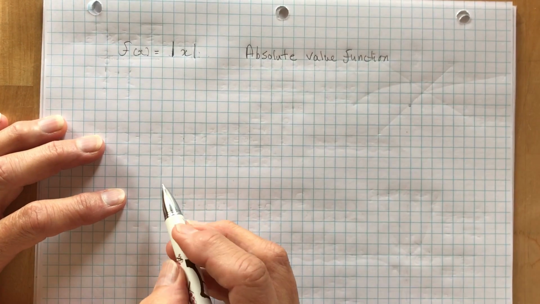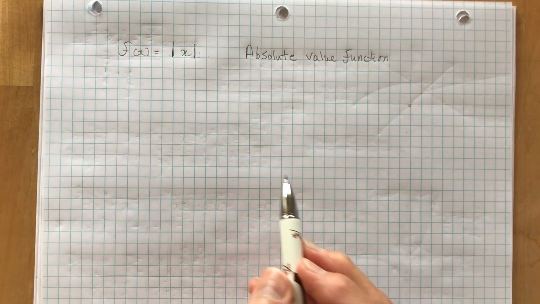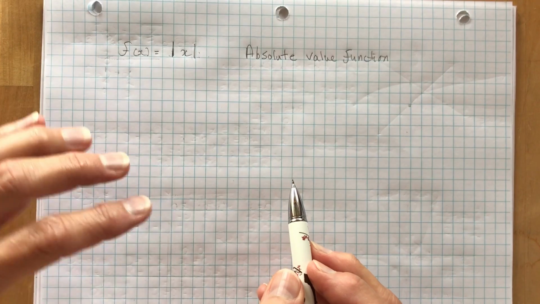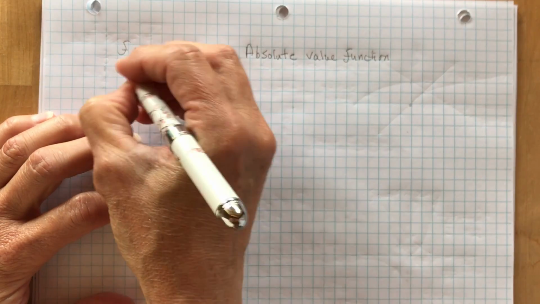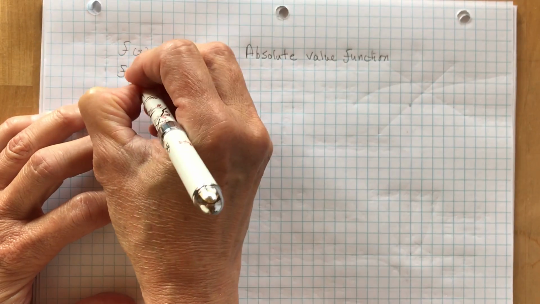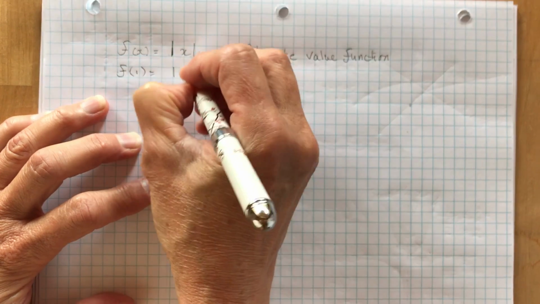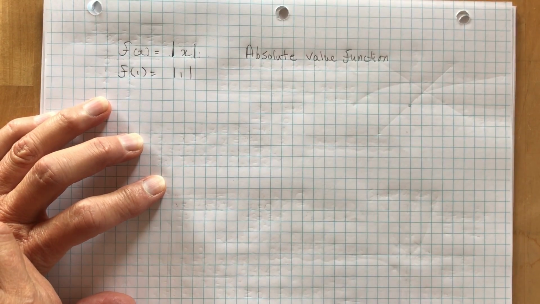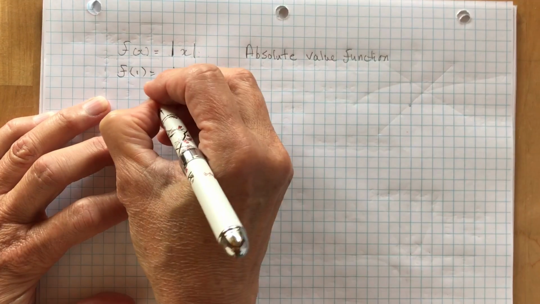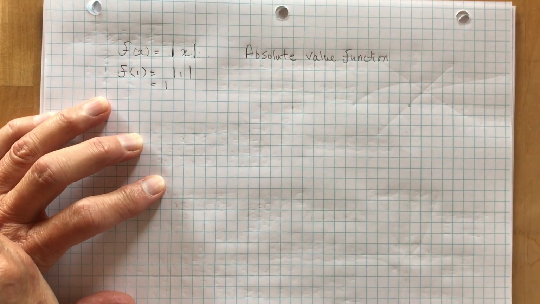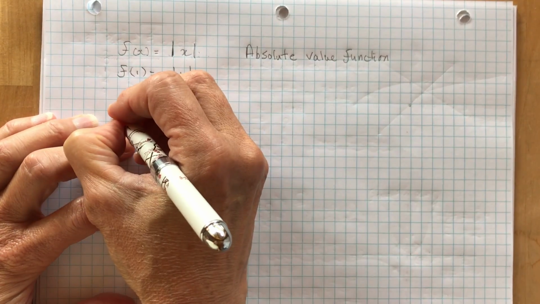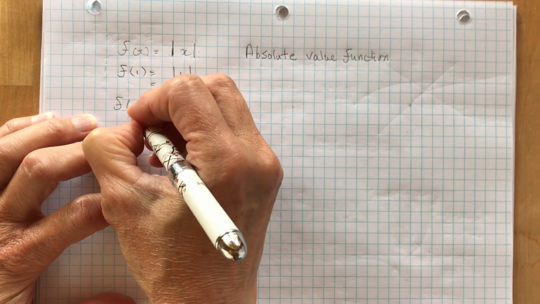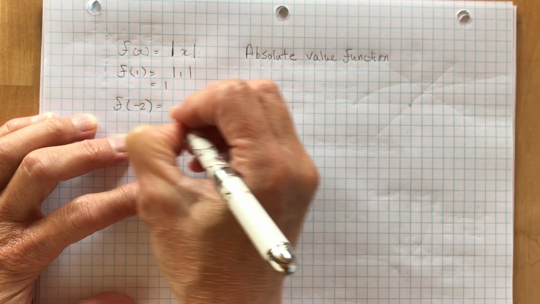And all it means is it's talking about the distance from the origin. So if I said, what's f of 1? You'd say it's the absolute value of 1. How far am I away from the origin when I'm at 1? And you'd say 1. The absolute value of 1 is 1. If I said, what would f of minus 2 be?